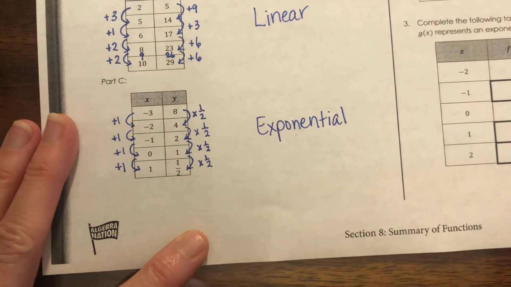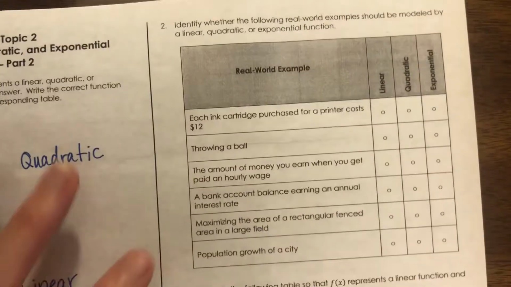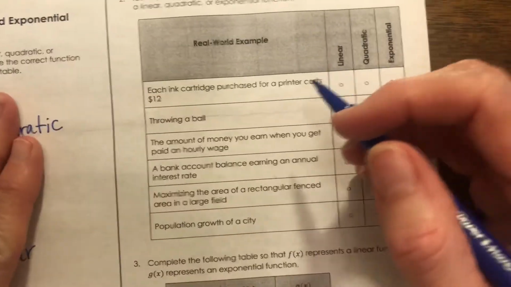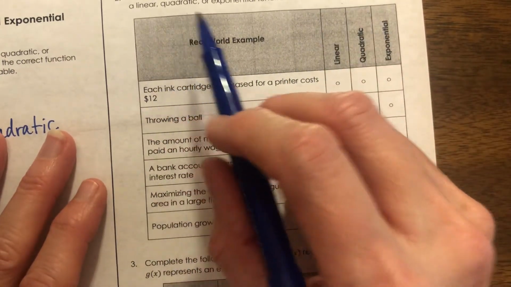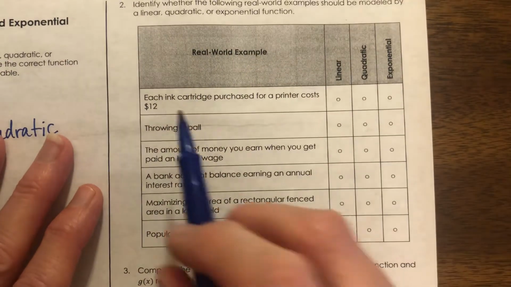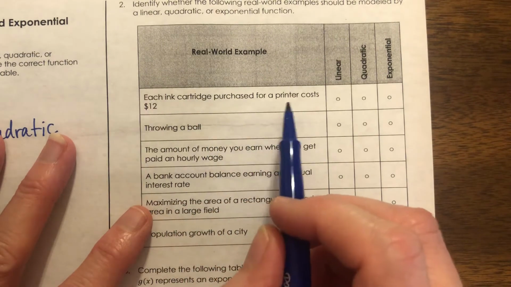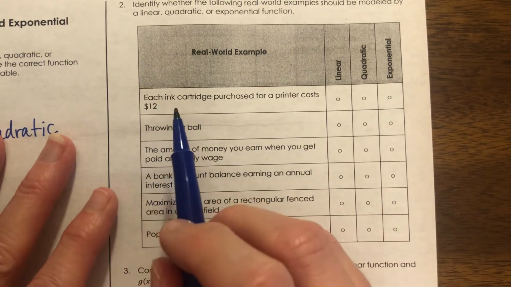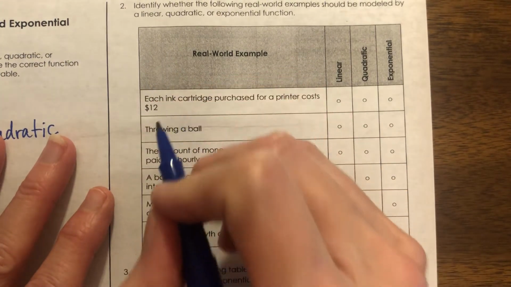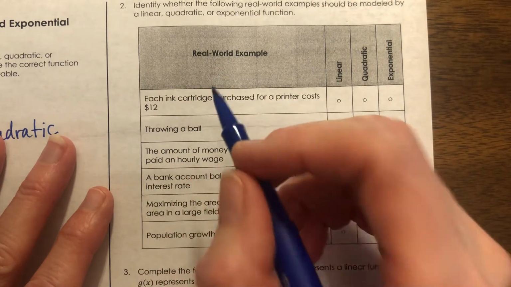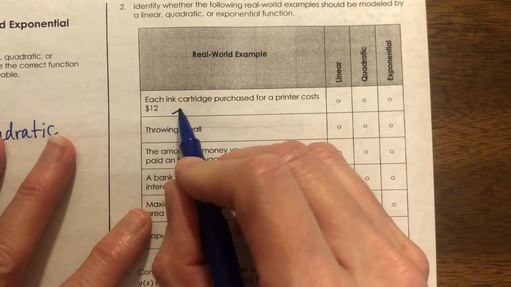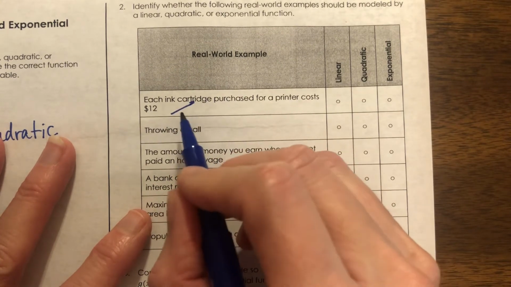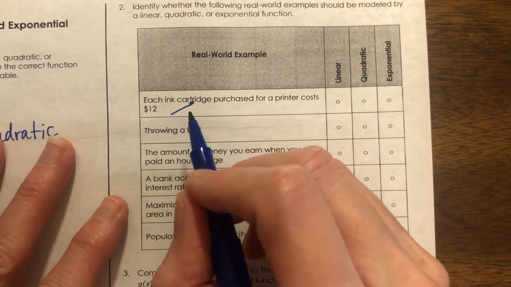All right, let's go over to the next page. Identify whether the following real-world examples should be modeled by linear, quadratic, or exponential function. Each ink cartridge purchased for a printer costs $12. So for 1, we're going to pay 12, and for 2, we're going to pay 24, and for 3, we're going to pay another 12, and 4, we're going to pay another 12, which is a constant rate of change. Our price is constantly going up each time by $12.